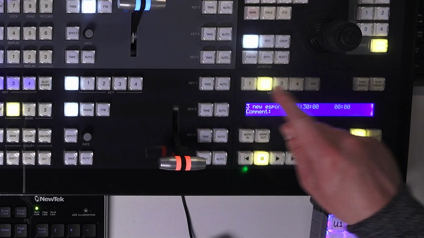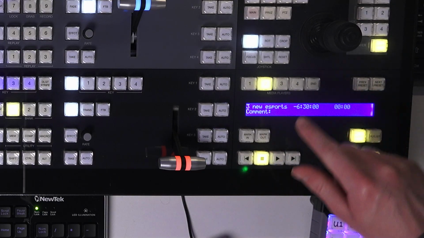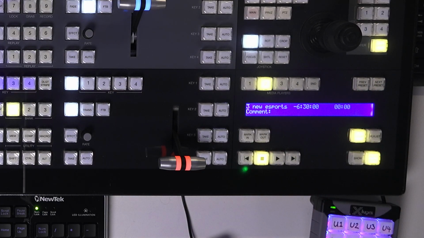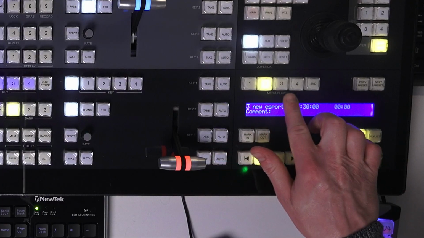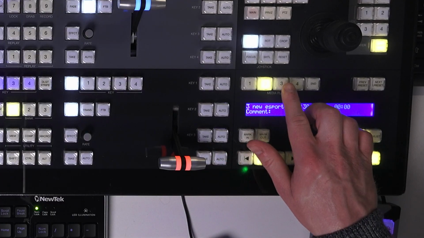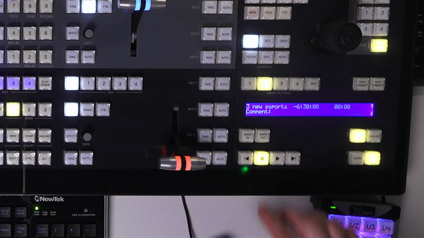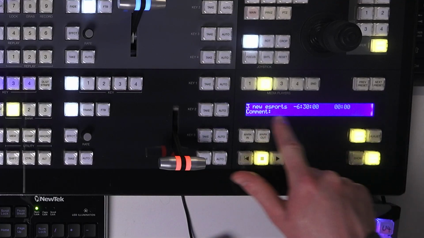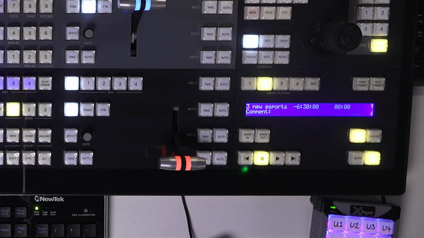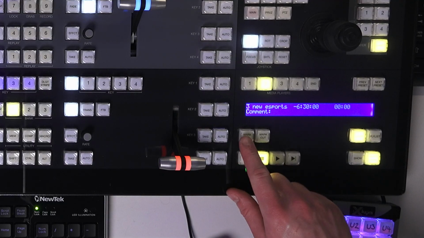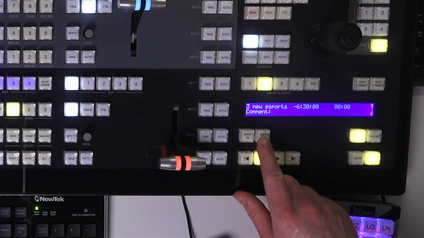Finally, we then have our media player controls. Along the top, we have a delegate for assigning which media player is being controlled. The selected content within that media player is then displayed on the LED display, giving us the name and remaining duration, as well as some other information. We can also adjust the in and out points for the clip by using the mark in and out buttons within this area.